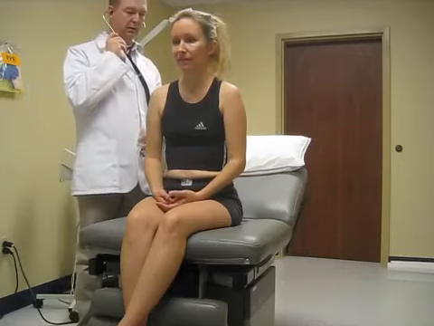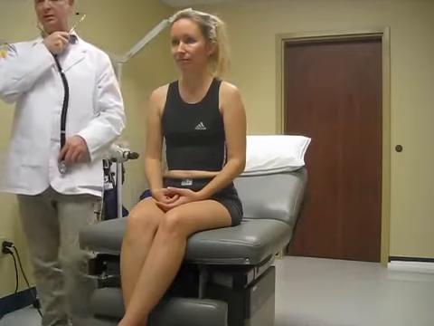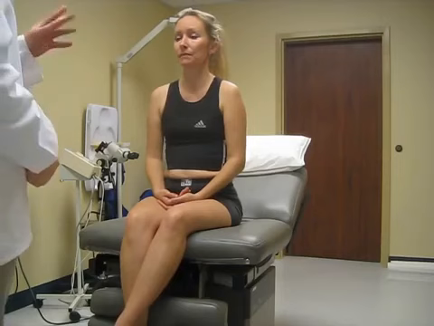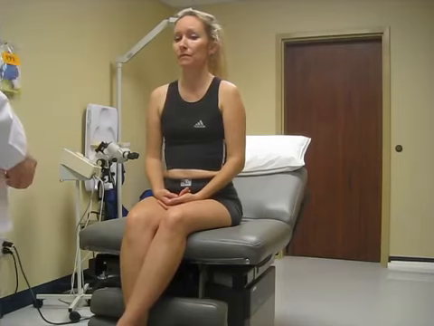Everything's very normal. Now I'm going to move around to the anterior chest. I'm going to inspect the anterior chest for color, temperature, moisture, texture, edema, turgor, bruises, scars, lesions, and nevi, and everything looks great. Any signs of obvious deformity as well as normal symmetry.